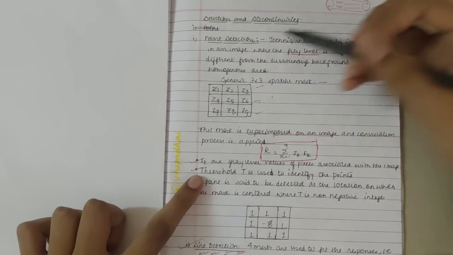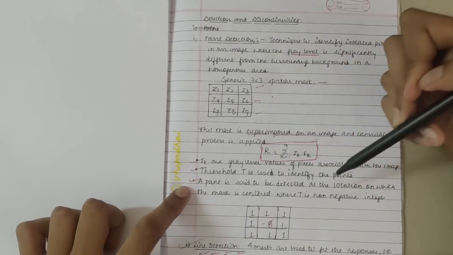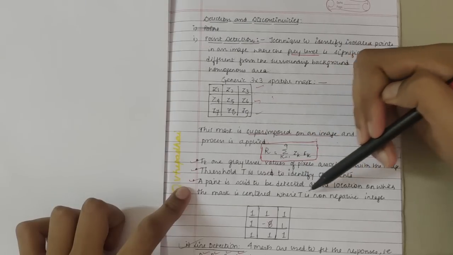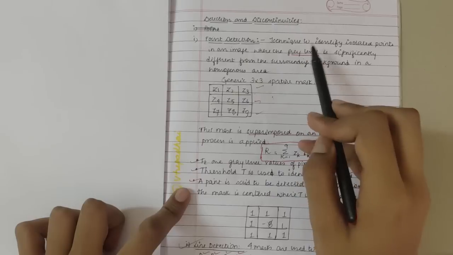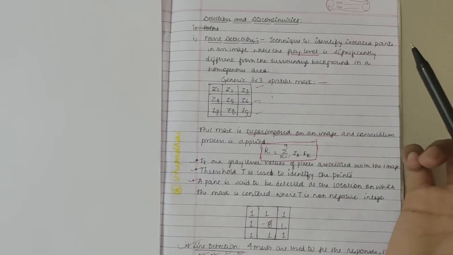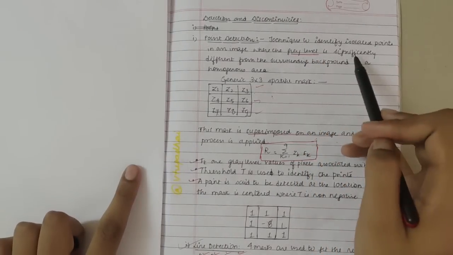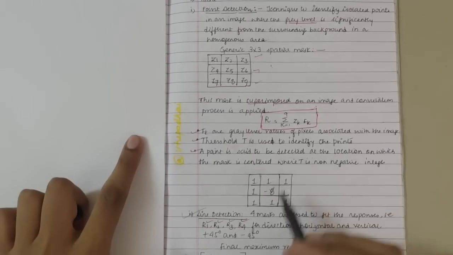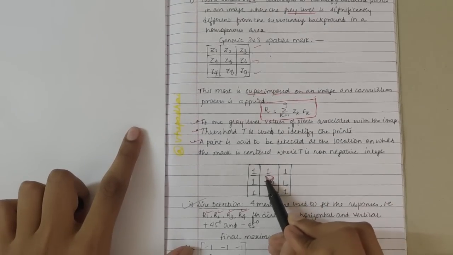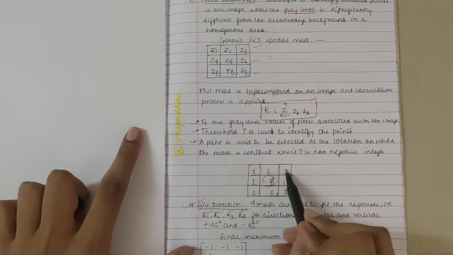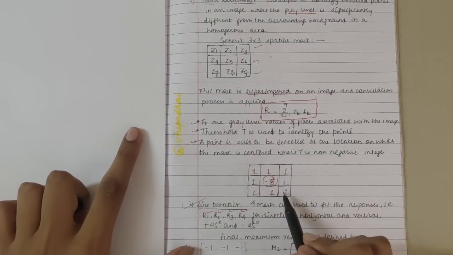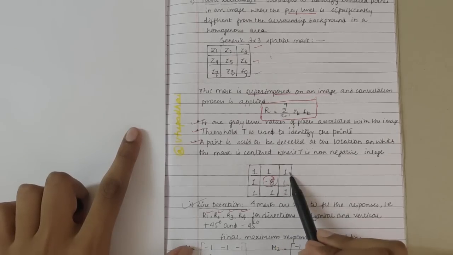A point is said to be detected at the location on which the mask is centered if the absolute value of R is greater than T, where T is a non-negative threshold. As the definition says, in point detection you have to make sure the center is different from the surroundings. If I consider this as the center pixel value, you can see all neighboring values are different. So this is a proper example of point detection.